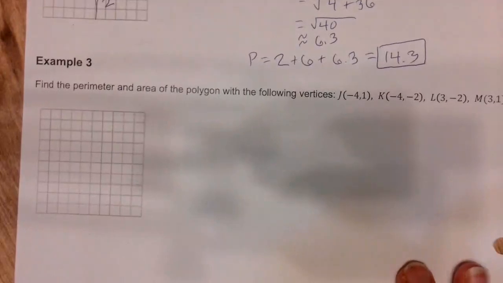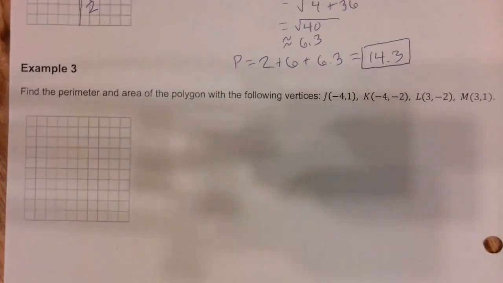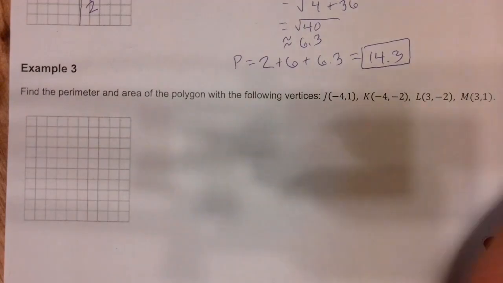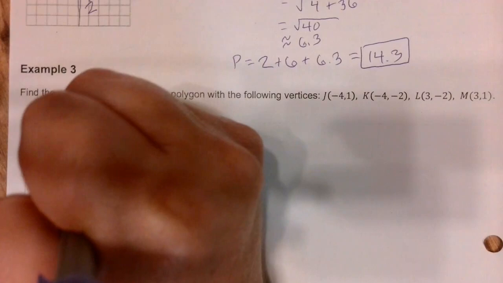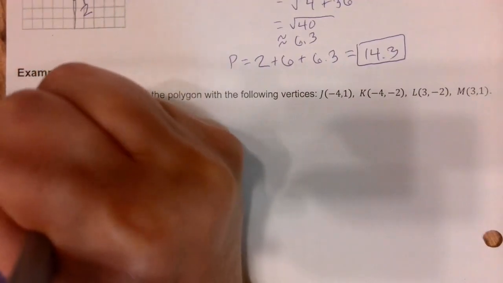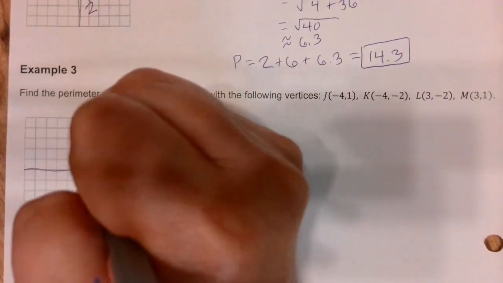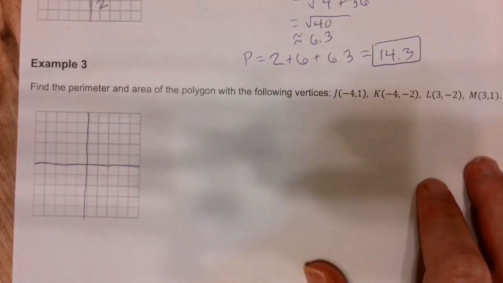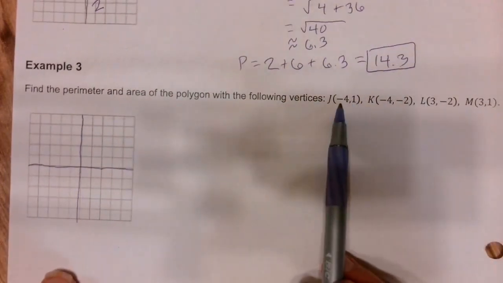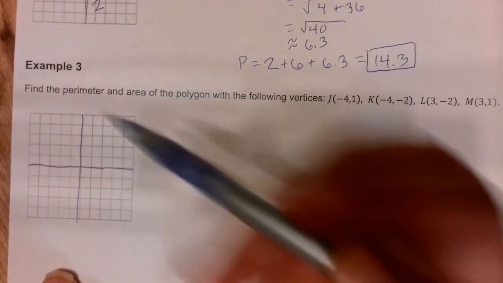Last one, example 3. Find the perimeter and area of the polygon with the following vertices, J, K, L, and M. So J, let's get some axes here. The X and the Y axis. J is negative 4, 1. That means left 4, up 1.